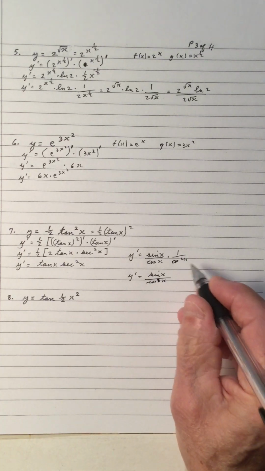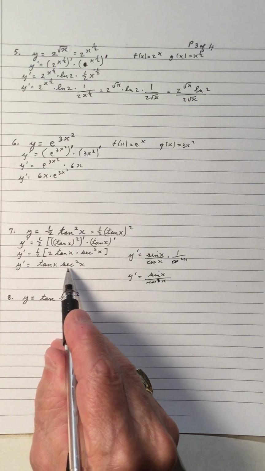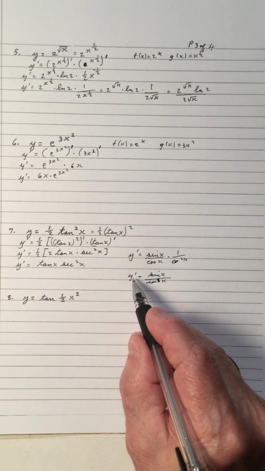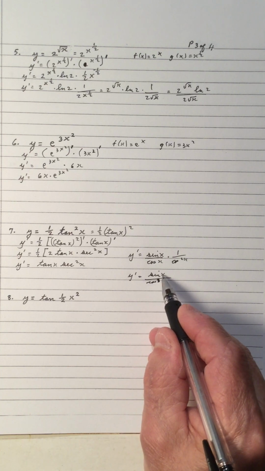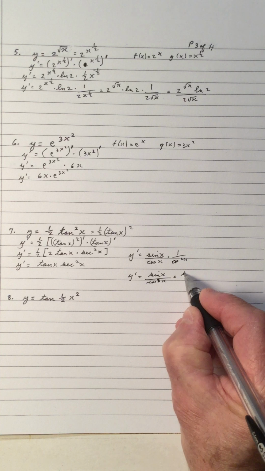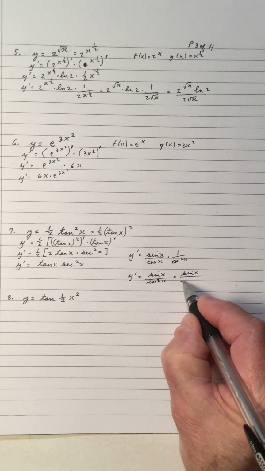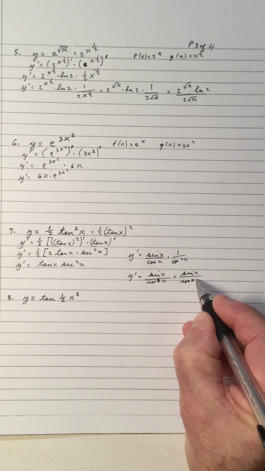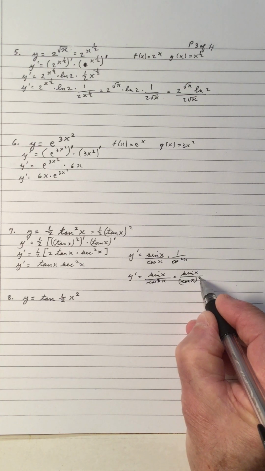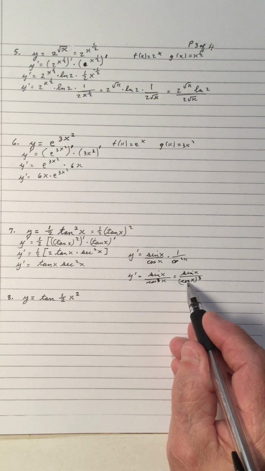So you could have tan x times secant squared x, or you could have sine x all over cos cubed x. Again, just to remind you, cos cubed of x is the same as cos of x cubed.